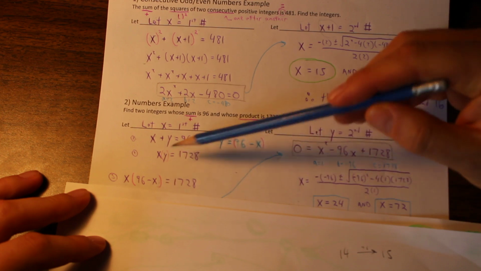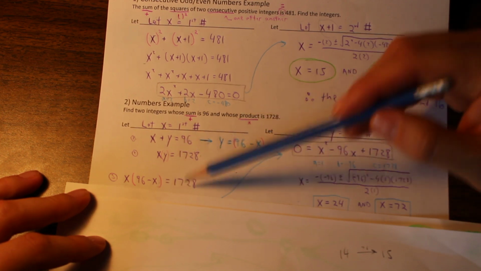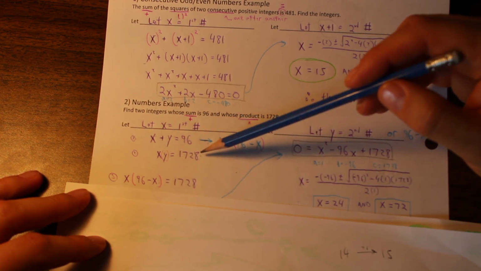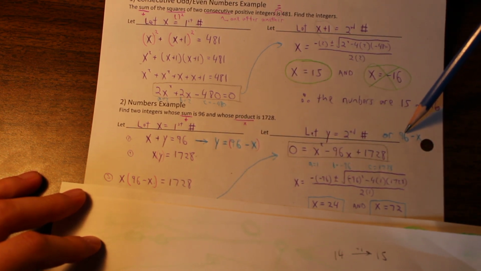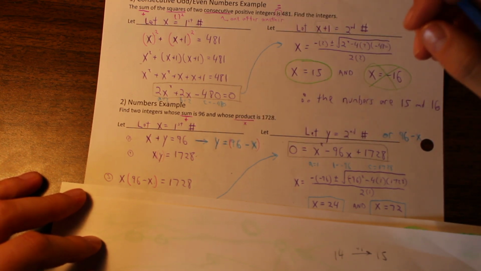This part of solving for this question can be skipped if you automatically understand that the second number can be represented as 96 minus x. And if you don't, well, do this and you'll get to the same place, just a little bit more work.